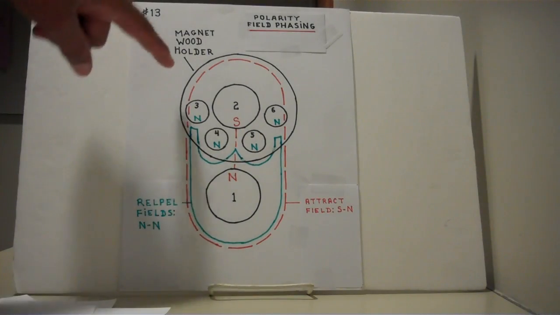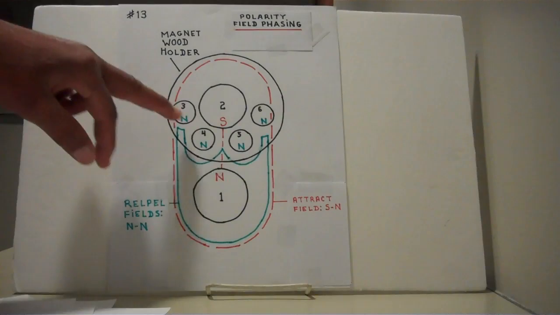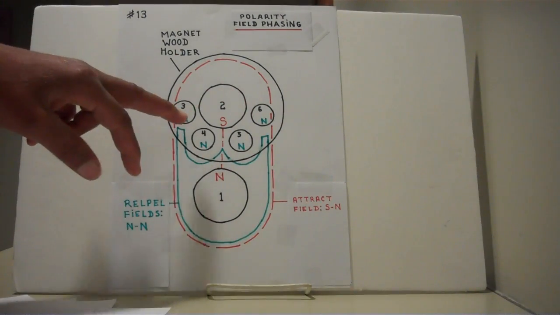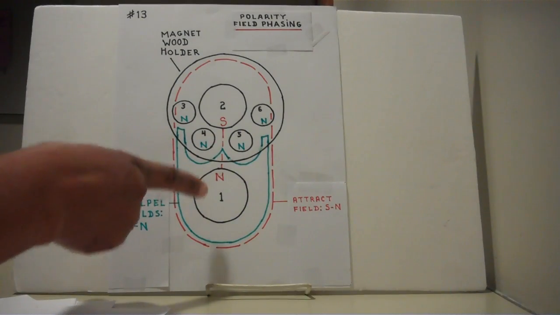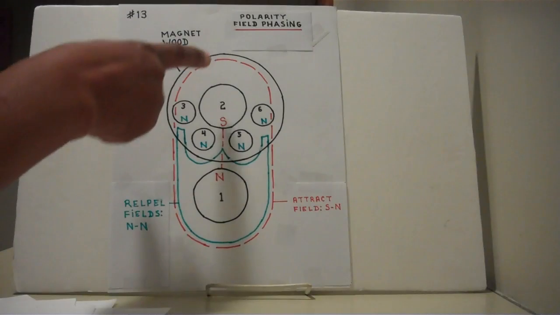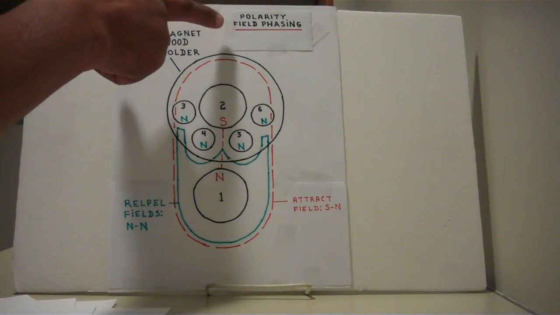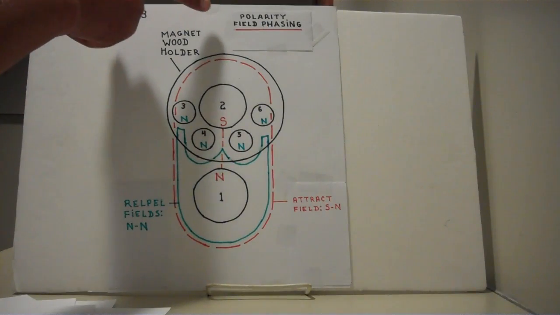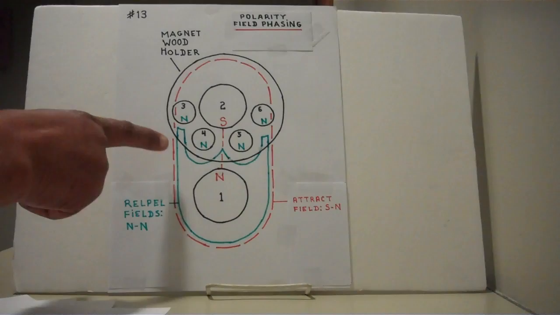Number 13, this is a wood holder. It is holding magnets 2, 3, 4, 5, and 6 in place. Magnet 1 is free to move. Magnet 1 and 2 are attracting, north and south. This is the red field around here. This is called polarity, field, phasing. The red is attractive.